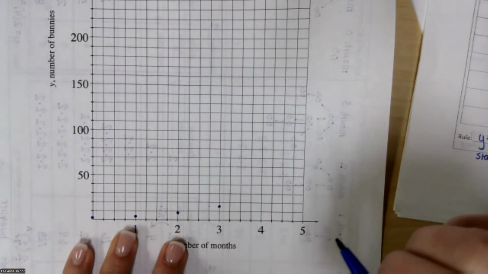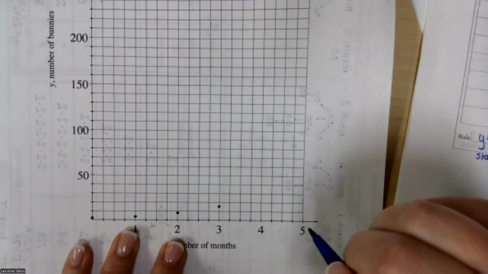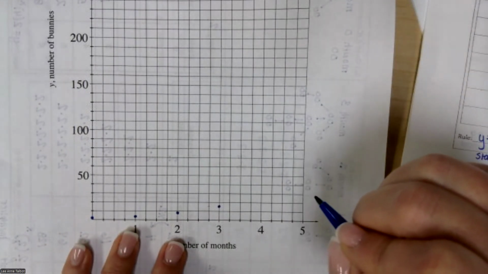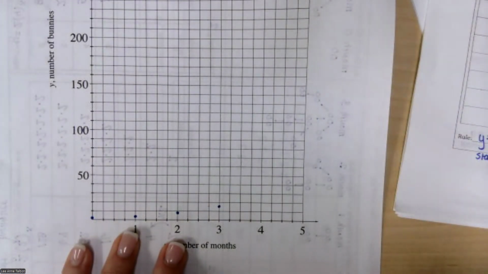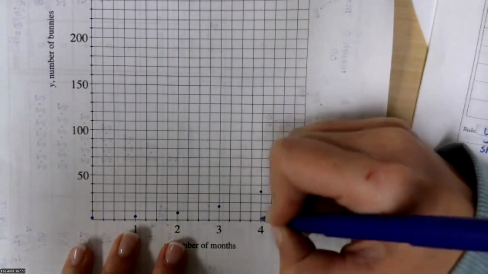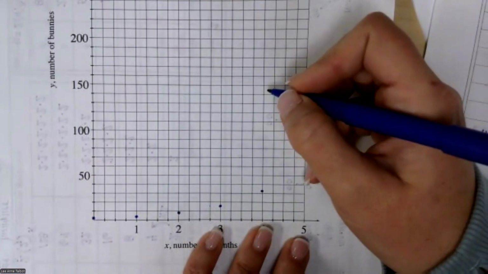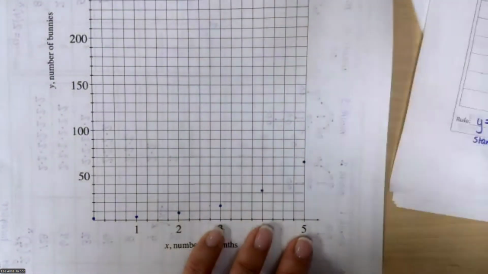You guys, I love your anticipation, but these are not lines. I said they were exponential. They're not linear. Just a minute ago, month 4 is 32. So 3 boxes and a little bit. And then 5 is 64, which is there.